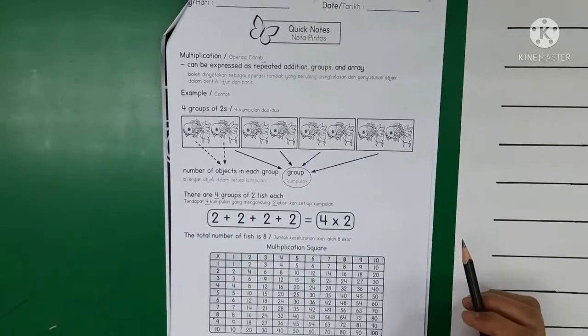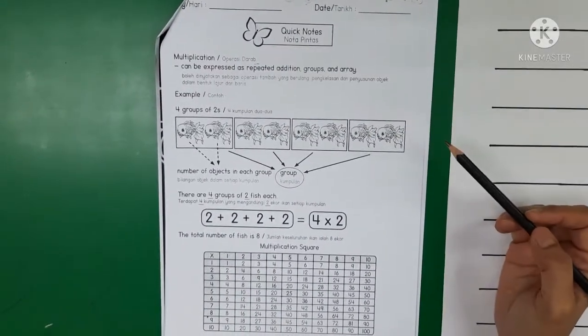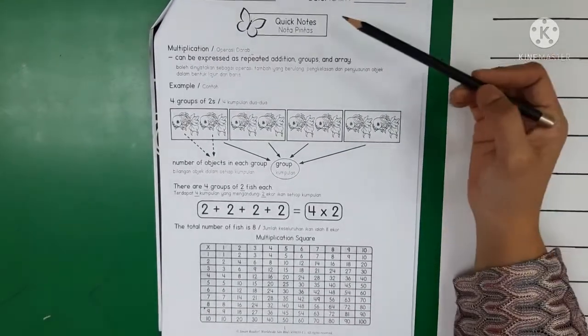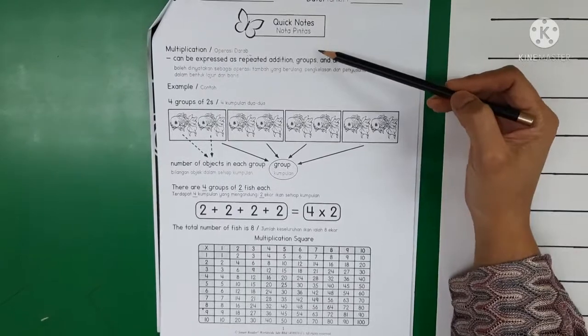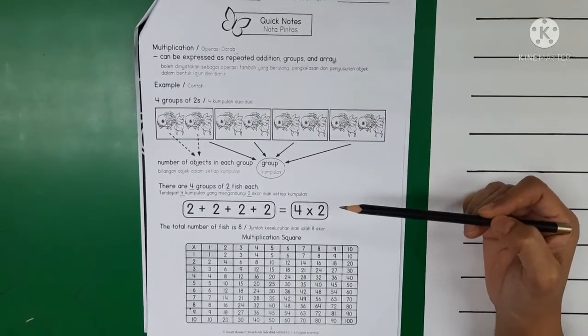Today we are here to continue with our lesson. Let's watch the video. Hello children, good morning. Today we are going to learn mathematics for 6 years old. Let's check the quick notes. These are the topics that we will learn for this semester.